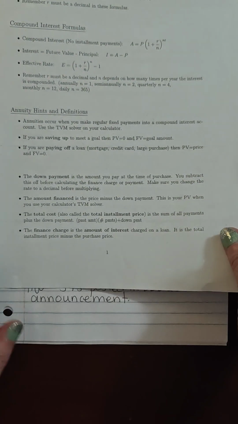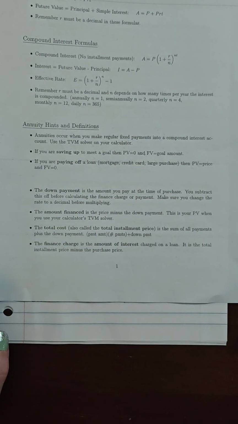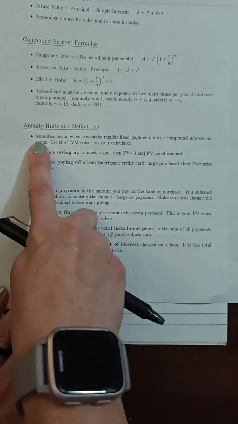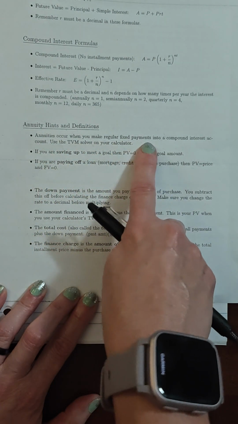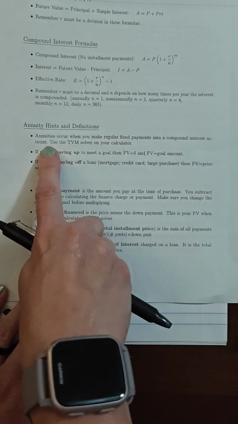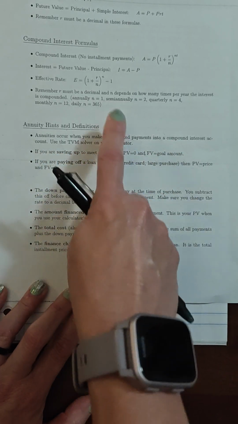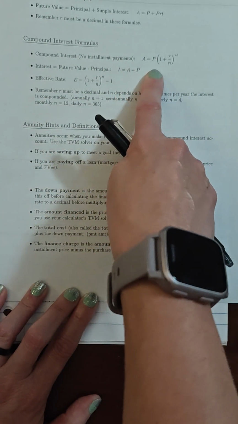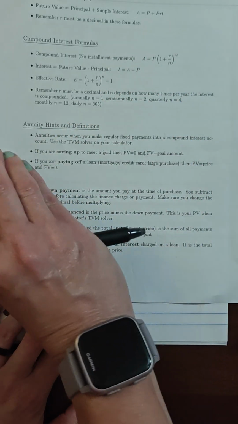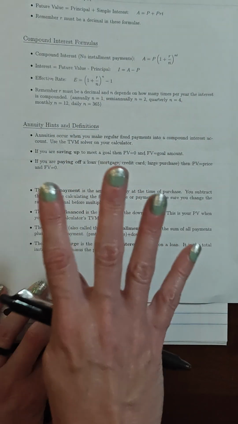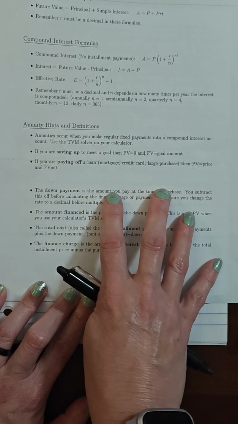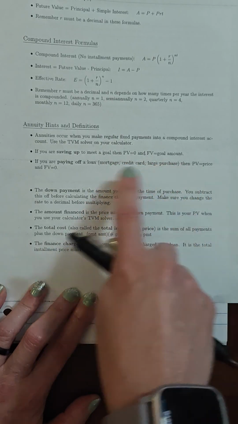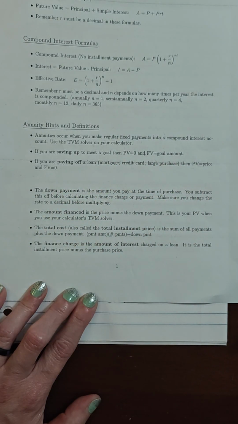Okay, so this stuff is all on here. Down here, under annuities, remember annuities occur when you make regular fixed payments into a compound interest account. You're going to use the TVM solver. So this was the compound interest up here and the effective rate. The compound interest was when you just invested a chunk of money and you just let it sit there. Annuities make regular periodic payments. The saving up versus paying off is going to help you know which one of these is zero, the present value or the future value.